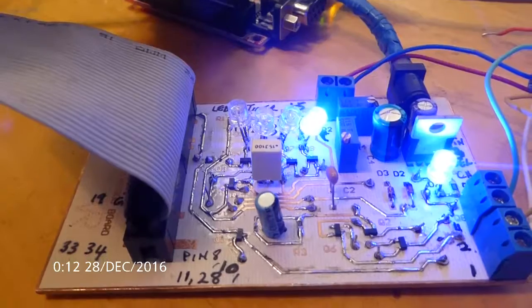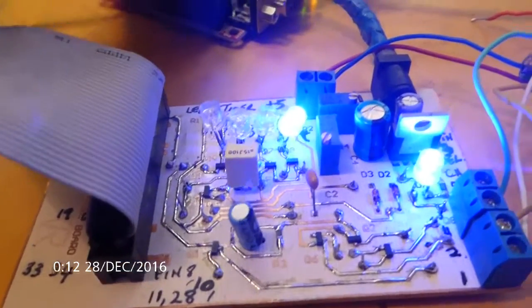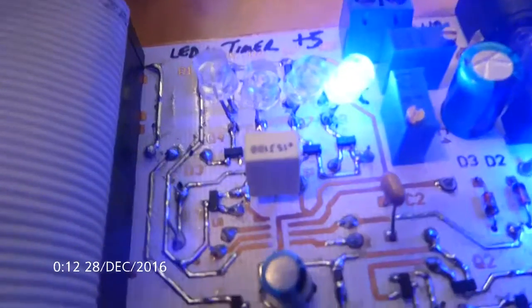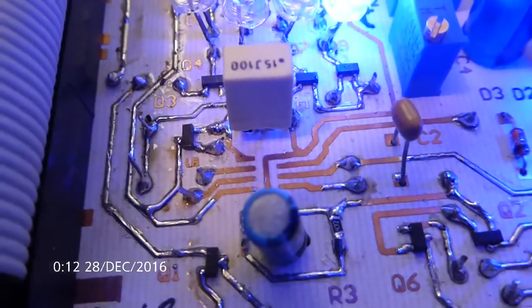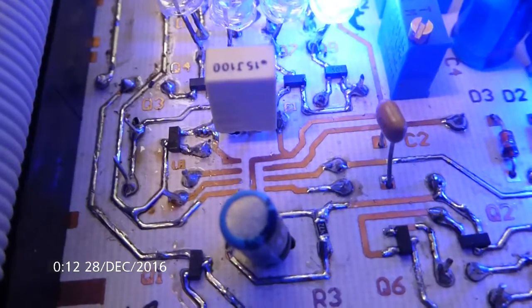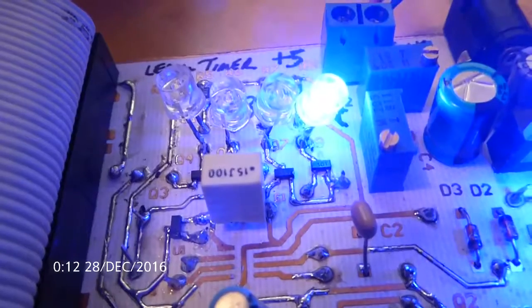Okay, welcome back to the partially completed board. It's not totally completed yet. You'll see that there's a space there for a missing 7555 timer chip, which is the reason why that LED is blazing away at the moment.